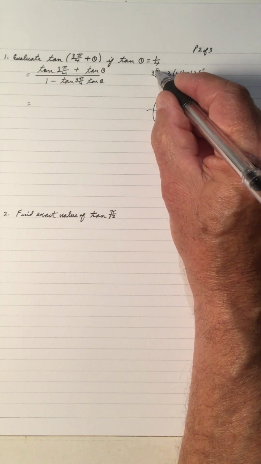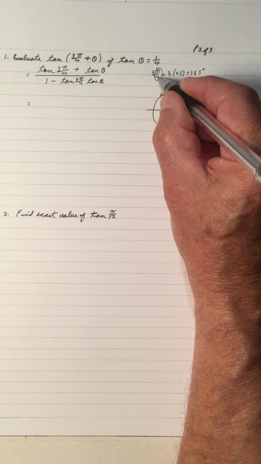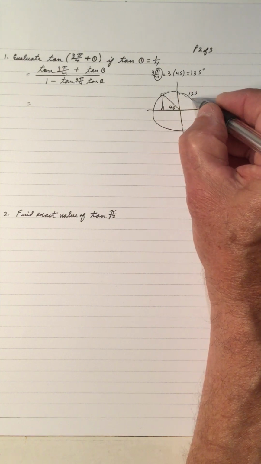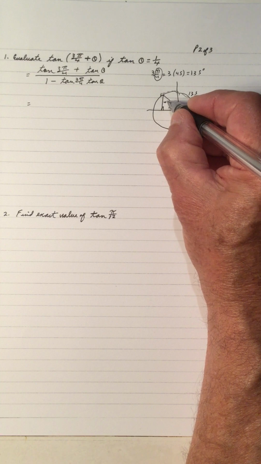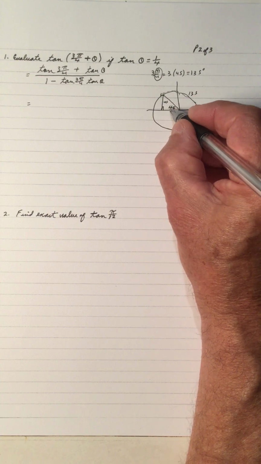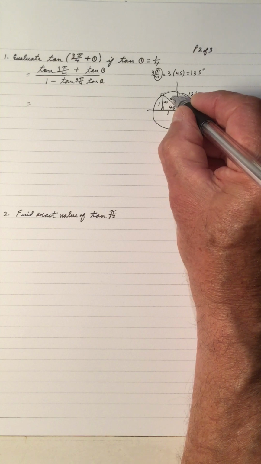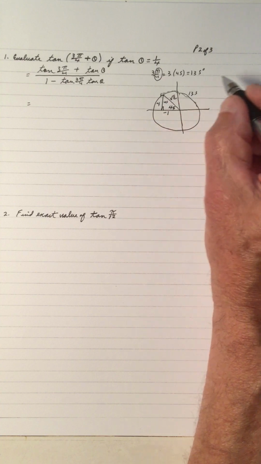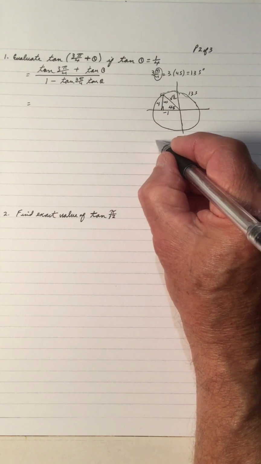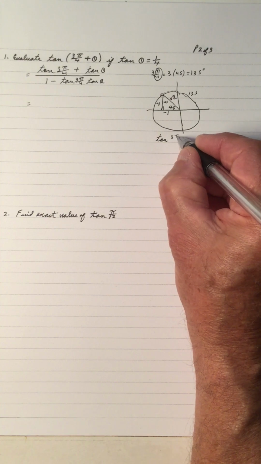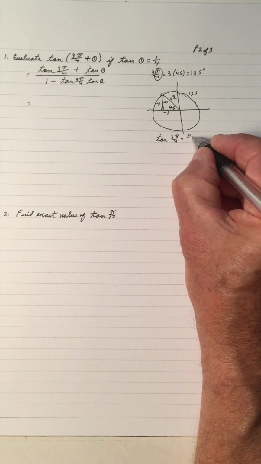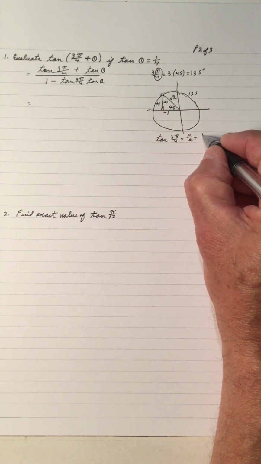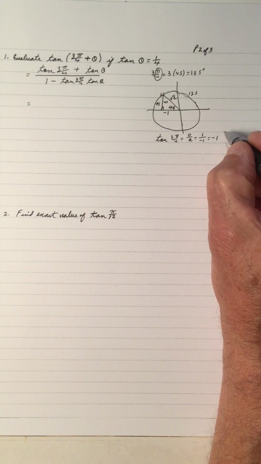And how do I know? Because I got a pi over 4. This denominator is the reference angle, so that's a 45. Let's see, 180 minus 135 is 45. So you could say this is a 1, this is a 1, and this is a root 2. That's the way I do it. X is negative in this quadrant, y is positive. And so the tan of 3 pi over 4 is opposite over adjacent, which is a plus 1 over a minus, so that's 1 over negative 1, which is negative 1.